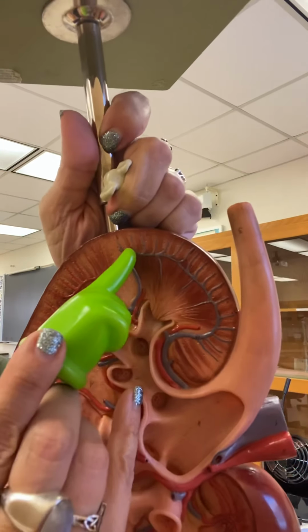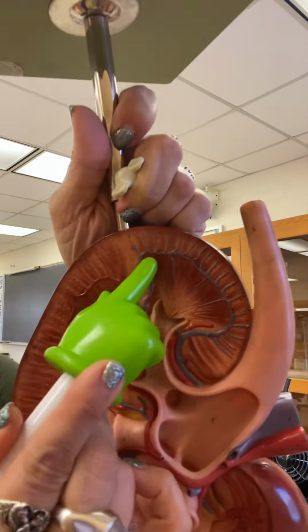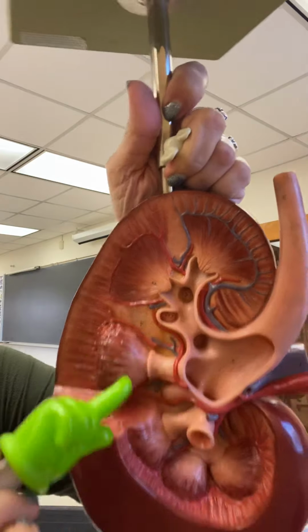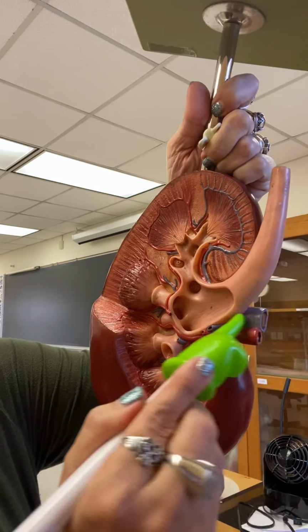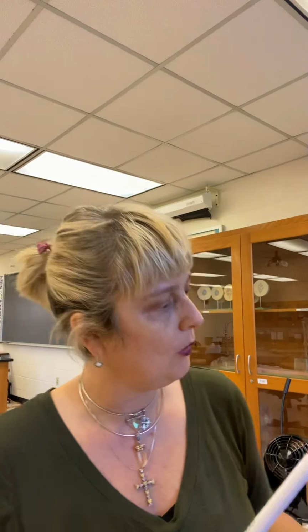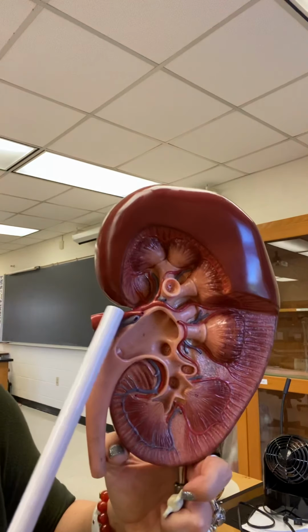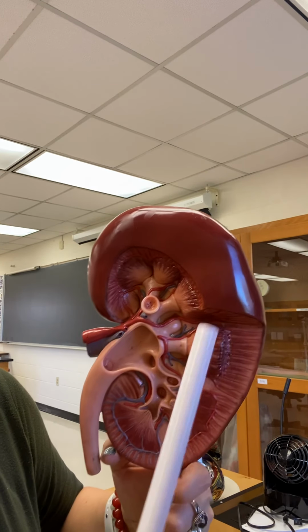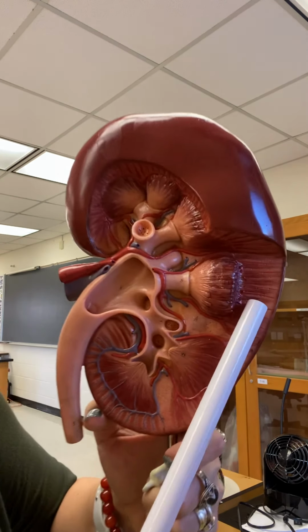So cortical radiate vein feeds into the arcuate, which feeds into interlobar, as you can see right here, interlobar into segmental, and from segmental into the renal vein that you can see right there. And then from the renal vein, going up the inferior vena cava back to the heart, via the right side of the heart. Okay, so we just went over the blood flow in and out of the kidney. We learned that the renal artery divides into segmental, which divides into interlobar artery, into arcuate artery, into cortical radiate.